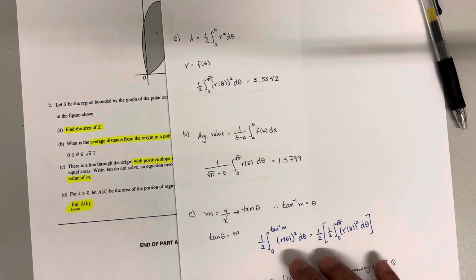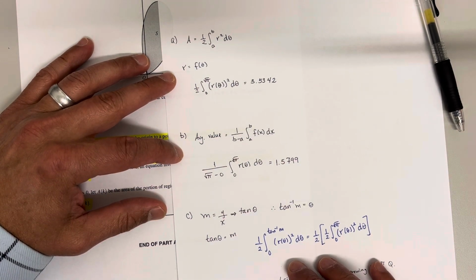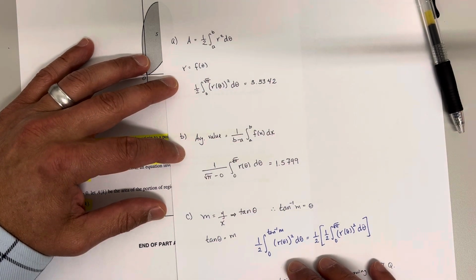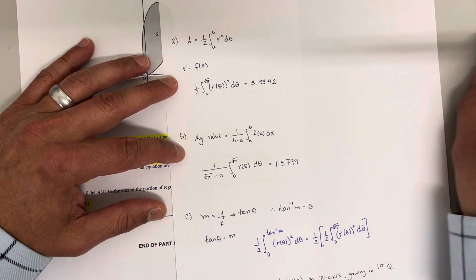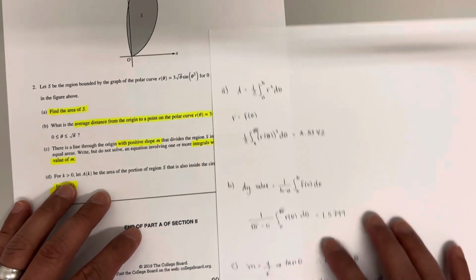Yeah, if you get the first two, guys, that's 4 points already, which means you're on your way to at least a 3. What you don't want to do is leave anything blank, okay? Now, part C, that was a challenging part.